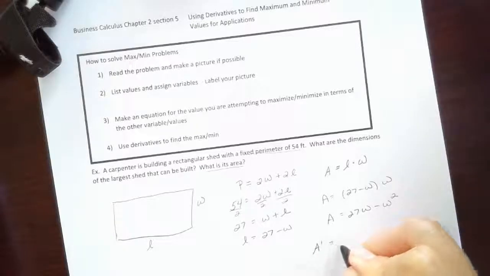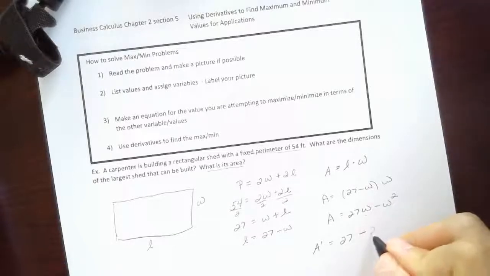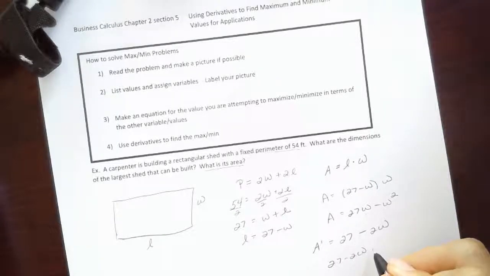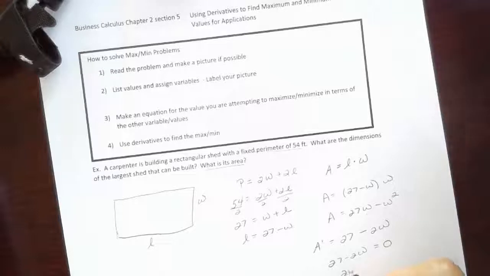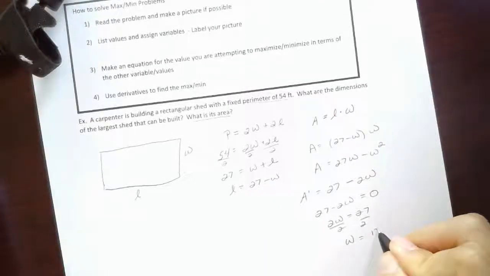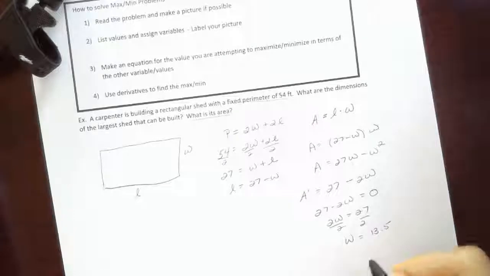So A prime, derivative of 27W is 27, minus the derivative of W squared, which is 2W. If I set this equal to 0, I'll be able to find out where there is a horizontal tangent line, which would occur at a max or min value. So we'll add 2W to both sides, so 2W will equal 27. Divide by 2, W will be equal to 13.5. Question is, do we have a max or min value here?